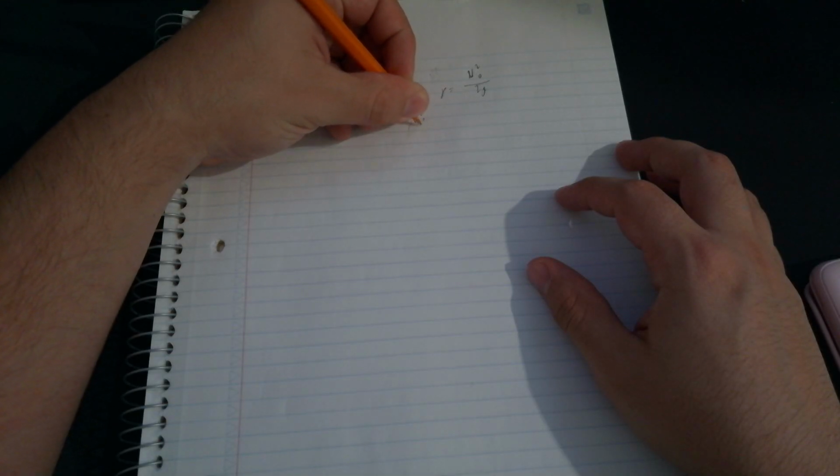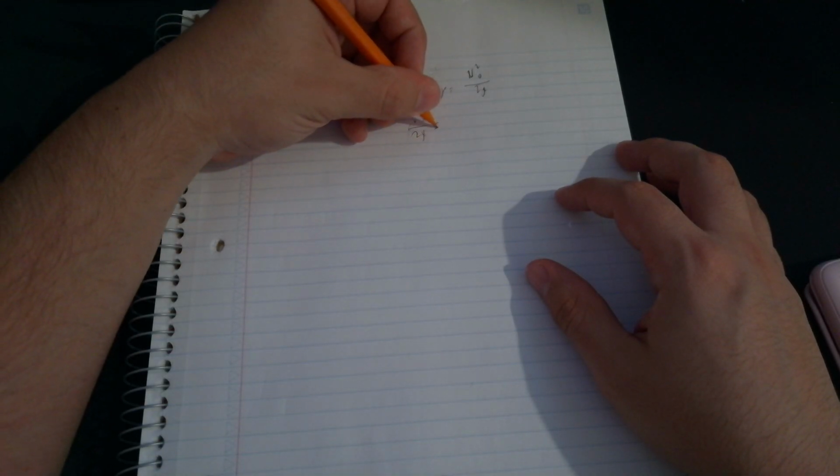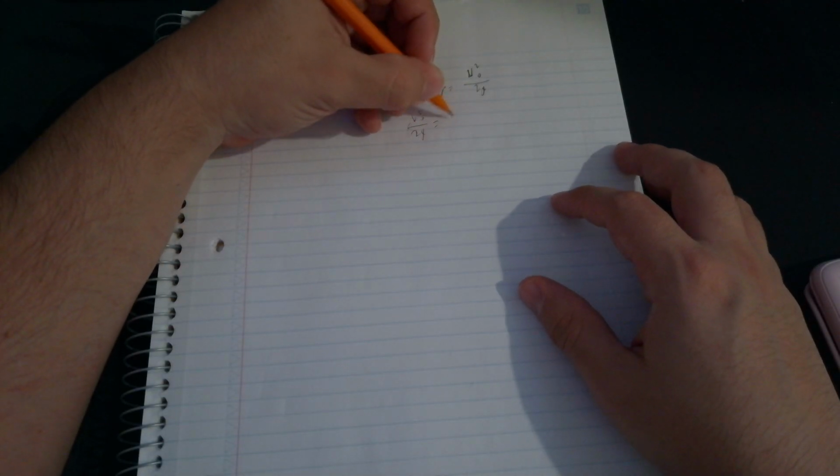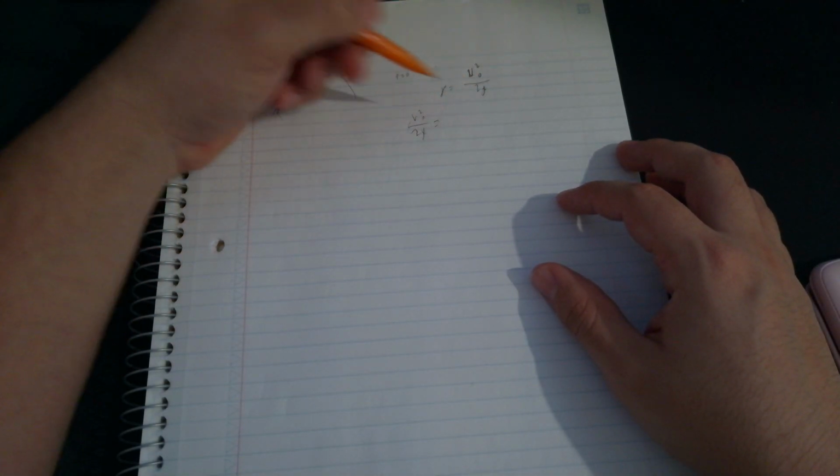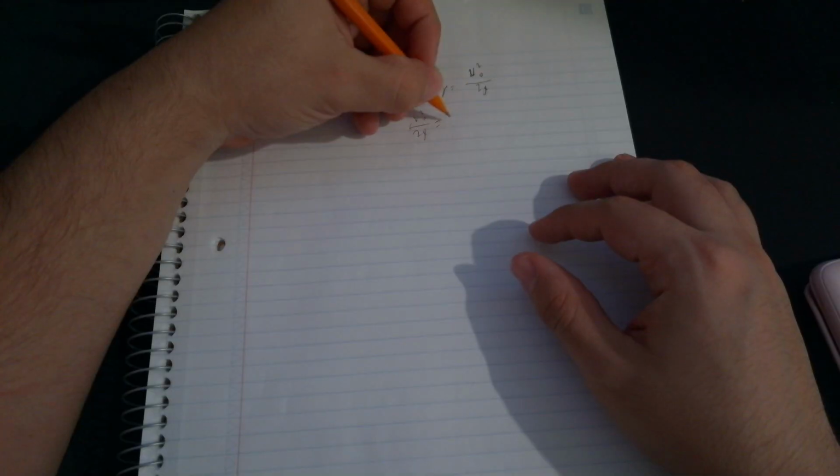So v initial squared over 2g is going to be equal to just our normal equation. But this time, instead of numbers, we're just looking at this with the variables that we usually have.